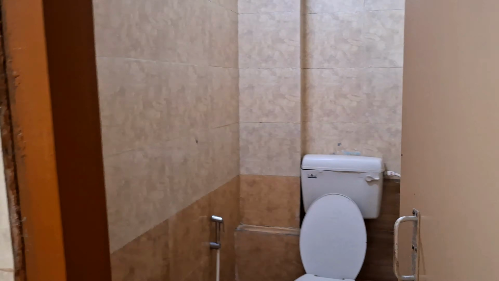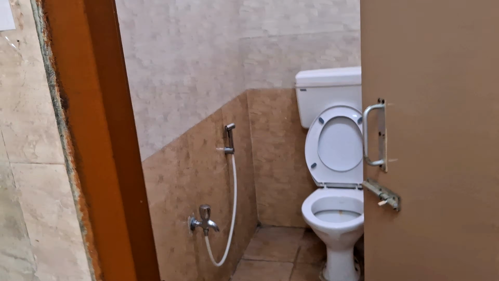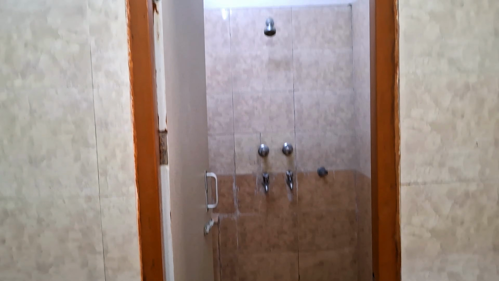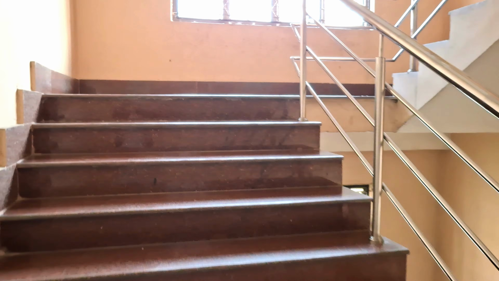This is the toilet area, and this is the space for taking shower. Like this line is for shower. This is for toilet. Now we will go to the third floor.